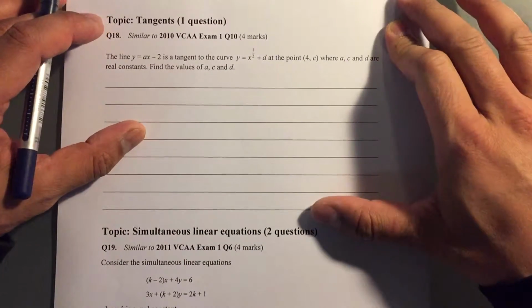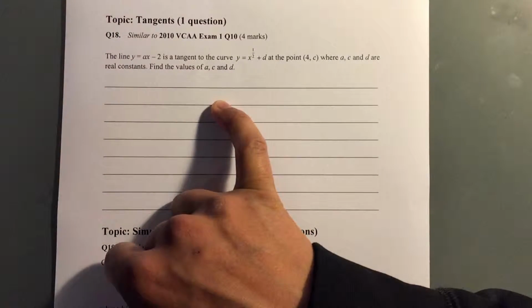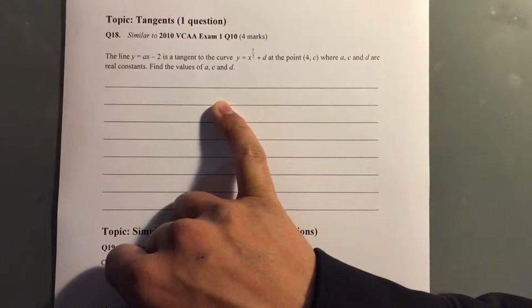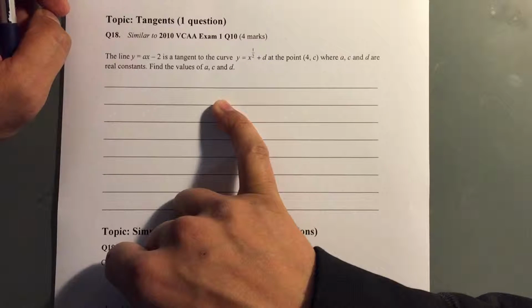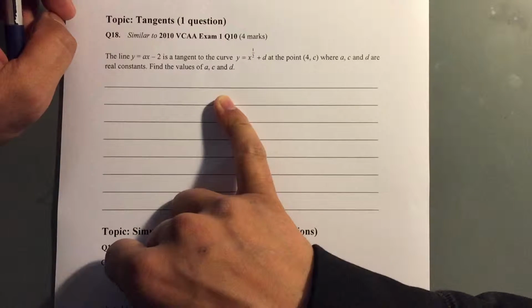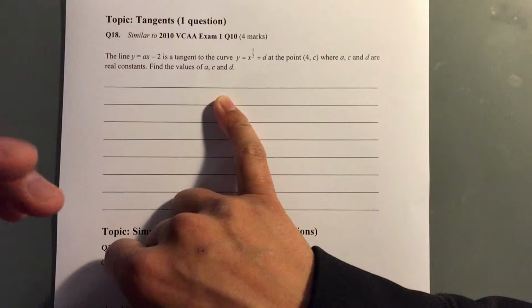Okay, so VCAA will often have questions to do with tangents, to do with differentiation, to do with calculus in their Tech Free, as well as in the Tech Active. And there's always going to be, they like to use literals, so you've got to get used to working through these practice problems where there's a lot of literals in use, such as here.